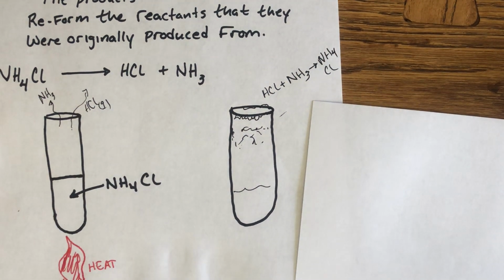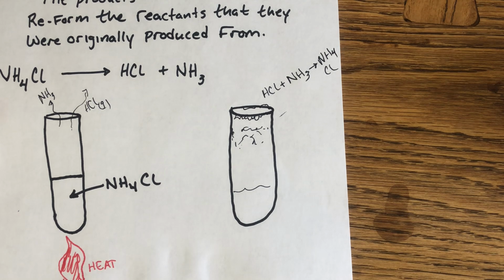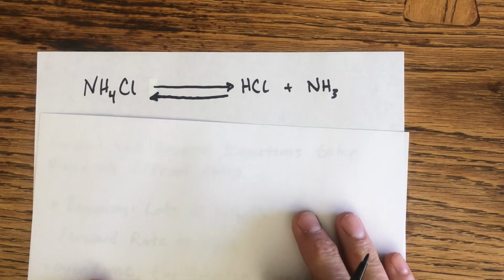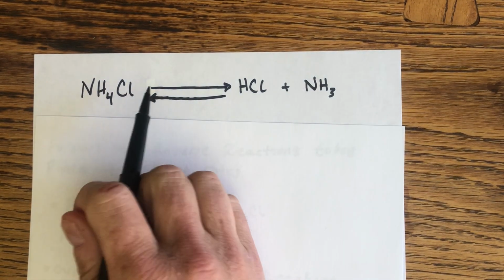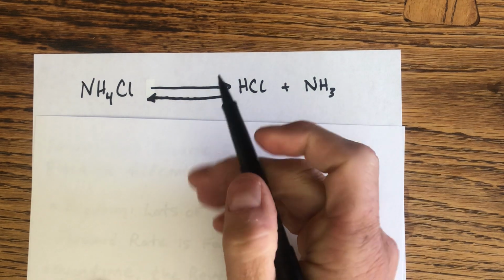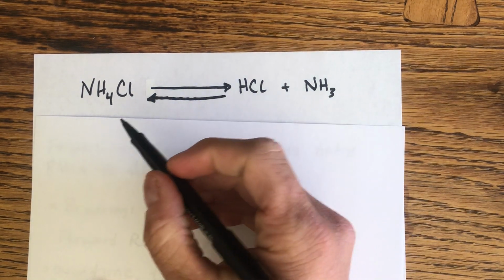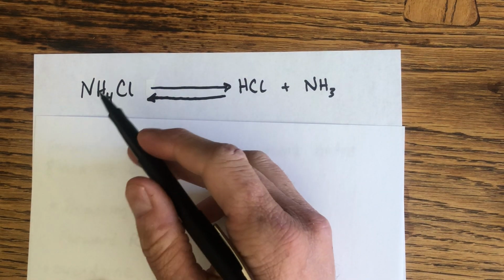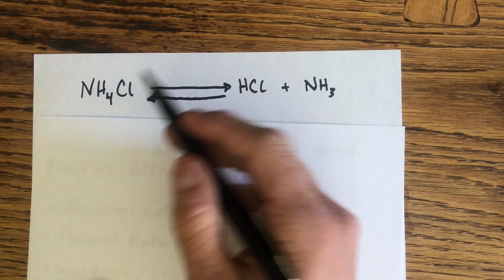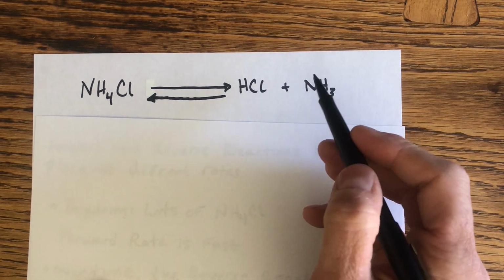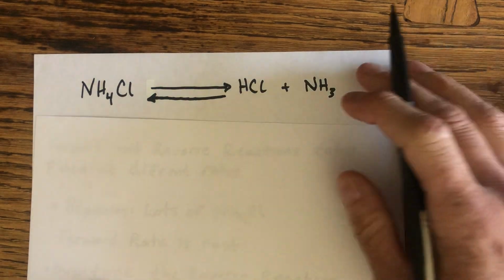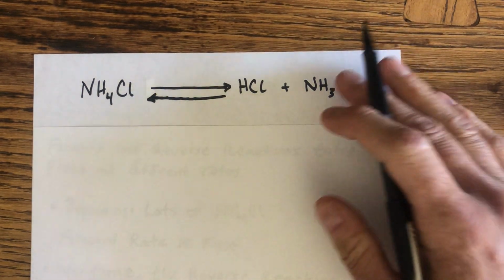And when that happens, we write the reaction a little bit differently. It ends up looking like this with these two arrows. The arrow that we're most familiar with, we call the forward reaction arrow. And then we have the backwards reaction arrow. So it just signifies the reactants, which are always on the left-hand side, becoming the products, which are always on the right-hand side, and then these products reforming back into the original reactant.